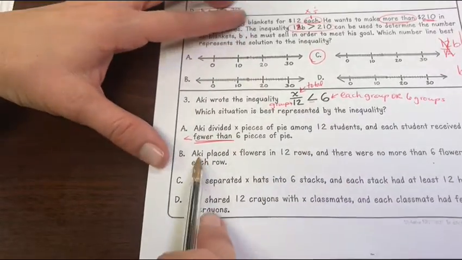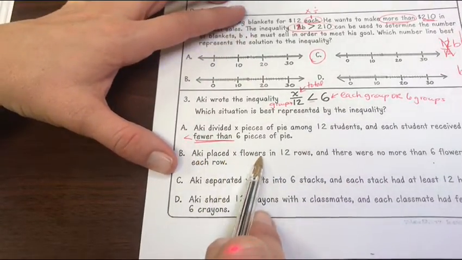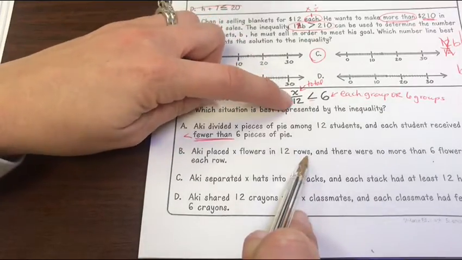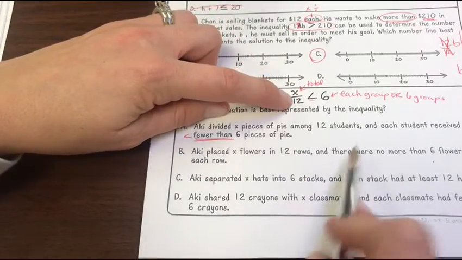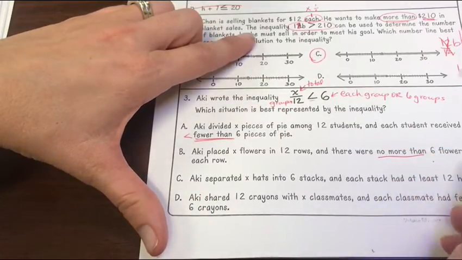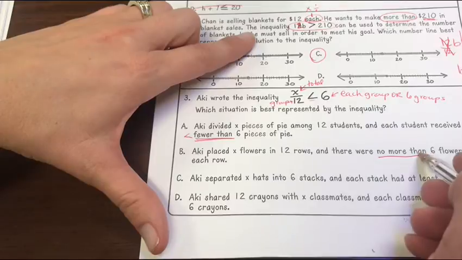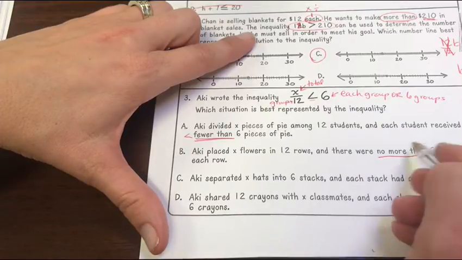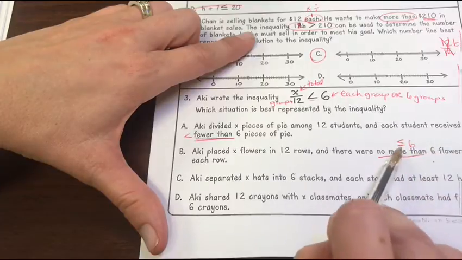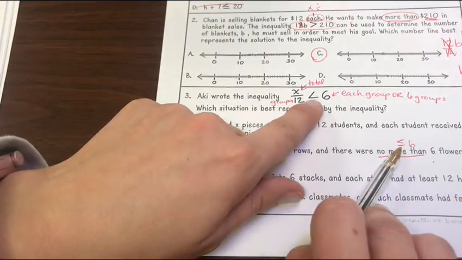That looks pretty good. B: placed X flowers in 12 rows. Again, X flowers into 12 groups. That sounds okay. And there were no more than 6 flowers in each row. So no more than 6 means there can be 6. So it could be equal to 6, but no more than. So it's close, but this sign and this sign are a little bit different.